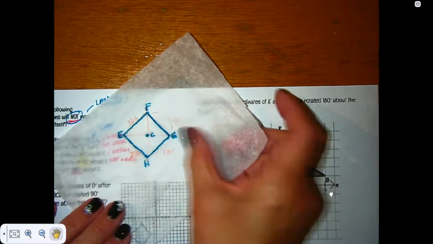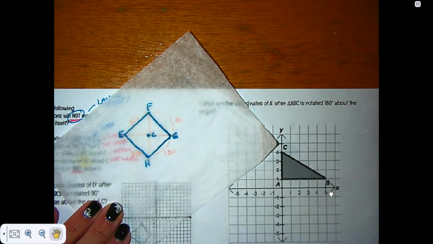The last one, a rotation of 360 about E. So that means I'm going to put it on here. 360 is all the way around. So I'm going to hold it at E, and I'm going to spin it all the way around, 360 degrees, which means basically this G over here is going to go all the way around and land back where it started. So I'm holding it down. See how G is going to go all the way around.